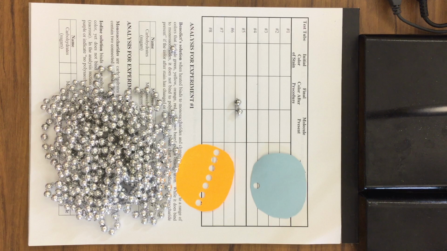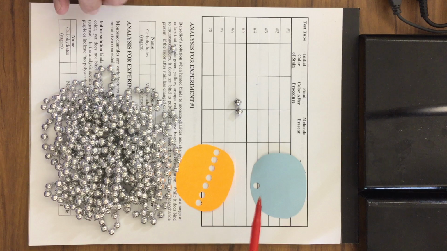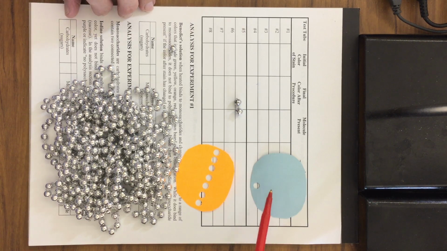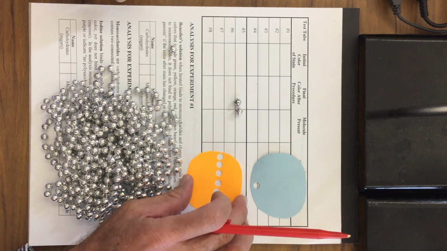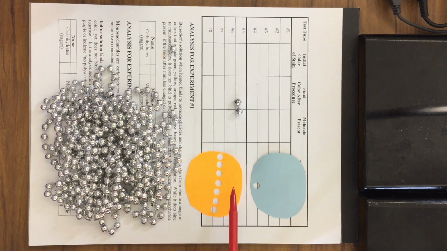Here's the conclusion to the identifying carbohydrates lab. If you remember, we had a series of 8 test tubes, and we were testing for monosaccharides and polysaccharides. We were testing for monosaccharides with this blue stain, which is called Benedict's solution. We also were testing with this golden or orange stain called iodine, and that reacts with polysaccharides.